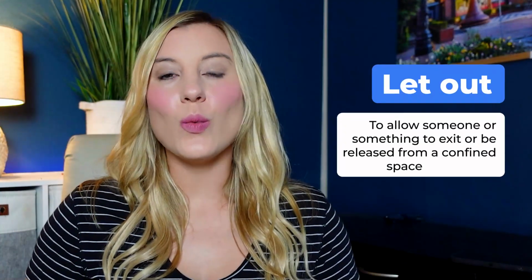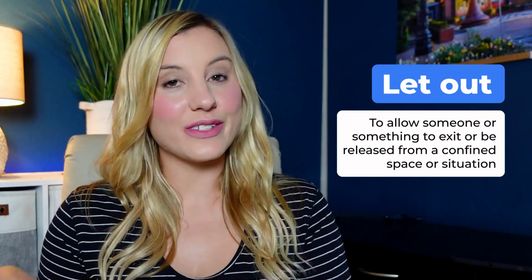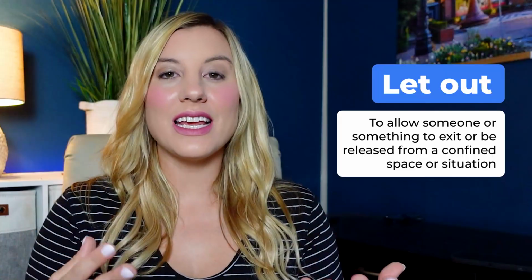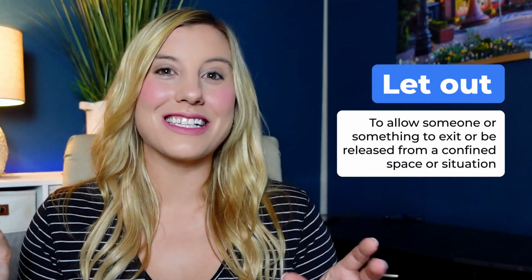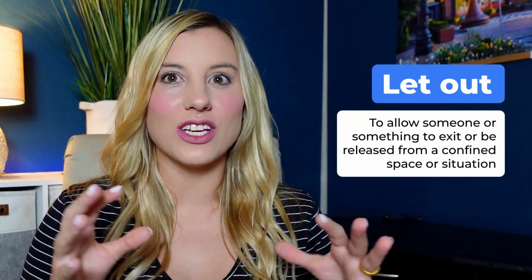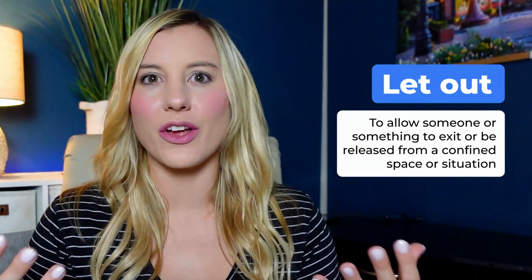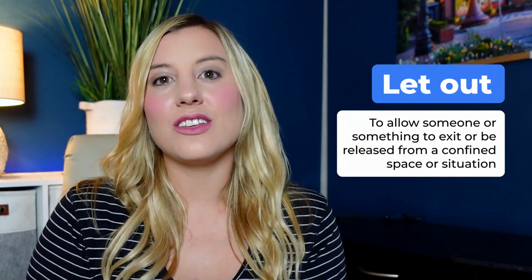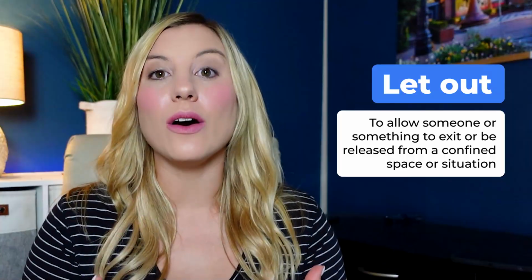Let out. When you let out someone or something, you are letting them come out of a small confined situation or a small confined room or container. For instance, you might need to go home to let out your dogs.